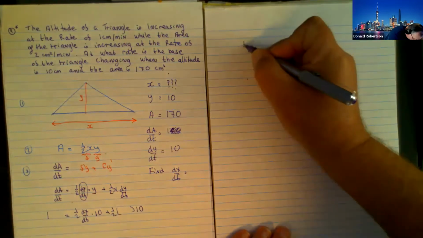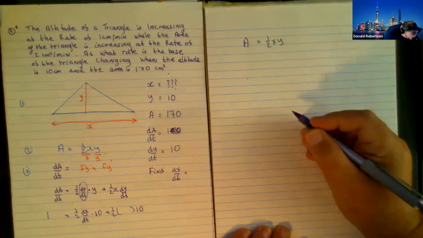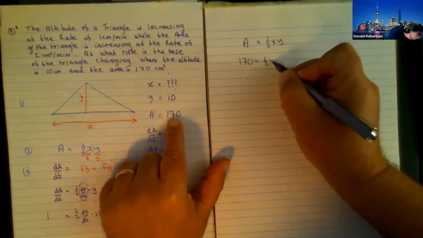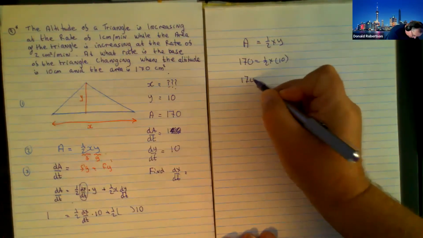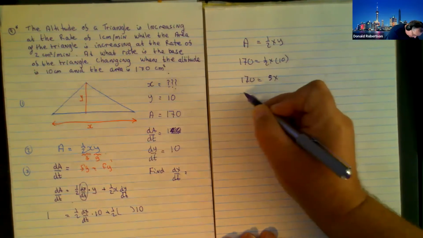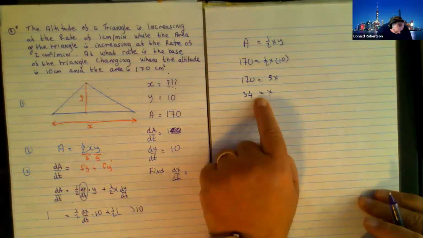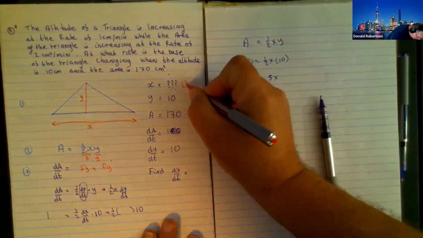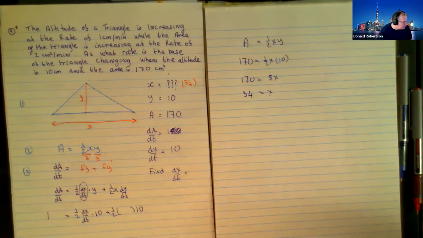So I'm going to go back to my formula, which is 1/2 xy. I'm going to use the fact that the area is 170 and that y is 10. So that gives me 170 is 5x, and divide there. Do you see that the x value was kind of hidden from you? You had to find it separately. Rather than just telling you what it is, which would be nice, they hid it from us.